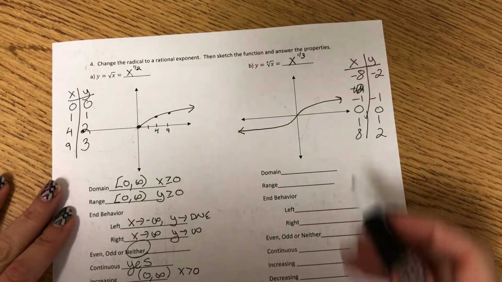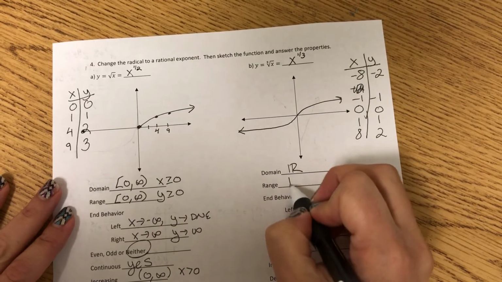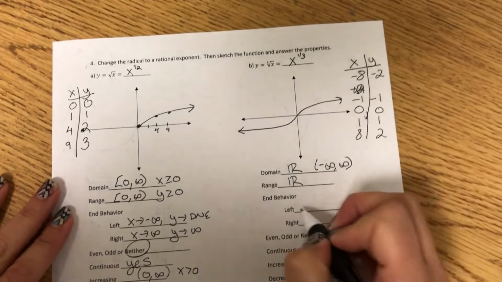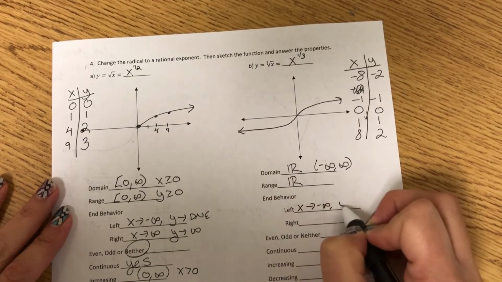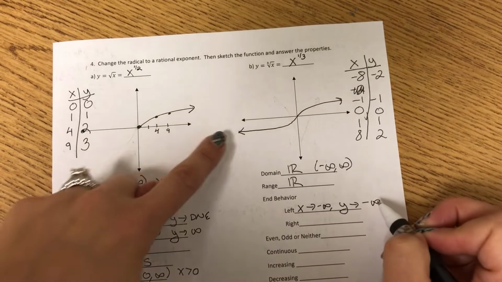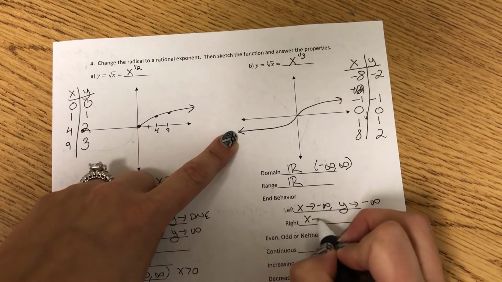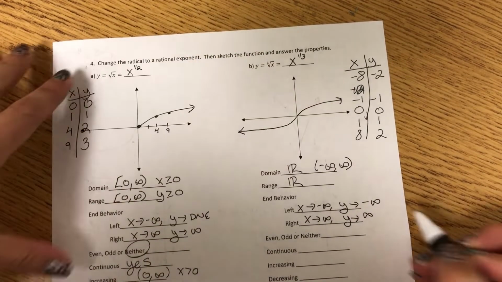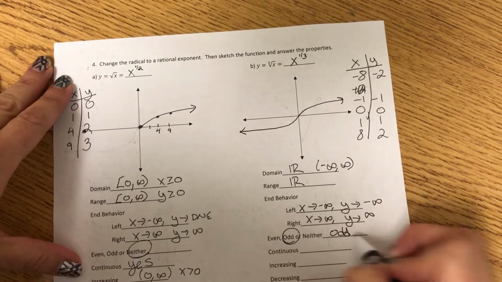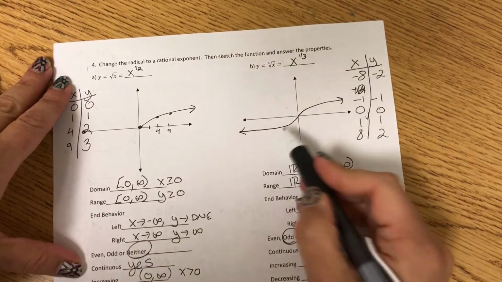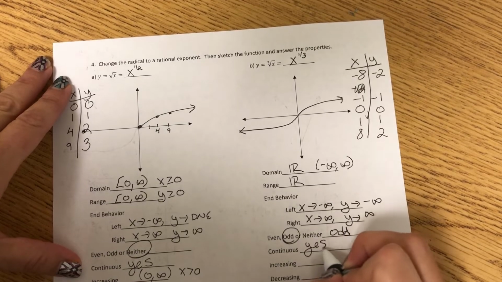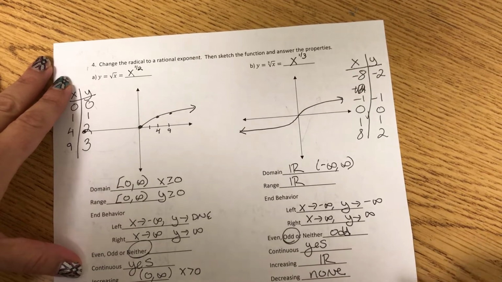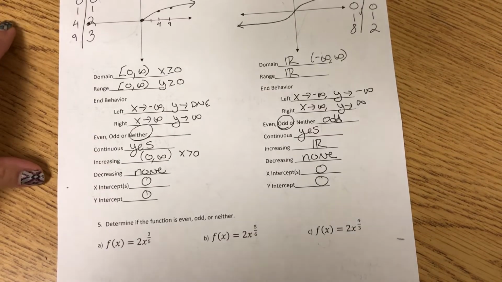Okay, for the cube root, domain is all real numbers, and so is the range. You can write that this way if you like. And behavior, as x goes to -infinity, y goes to -infinity on this side. X goes to infinity for the right, y goes to infinity. It is odd. Has that origin symmetry. It is continuous. It is always increasing. And it also has an x and y intercept of 0.